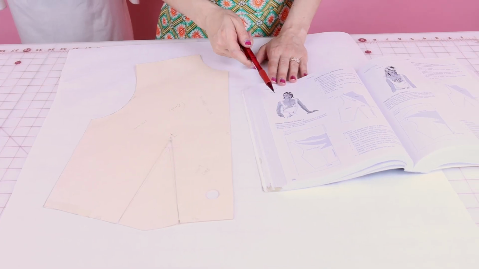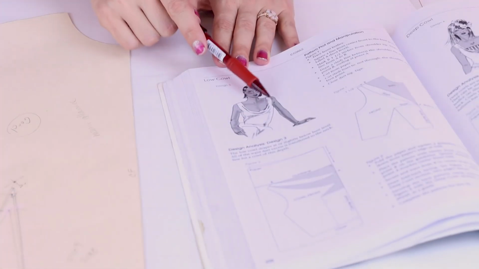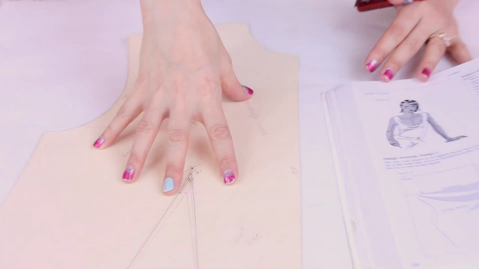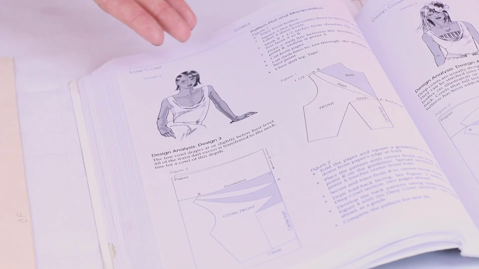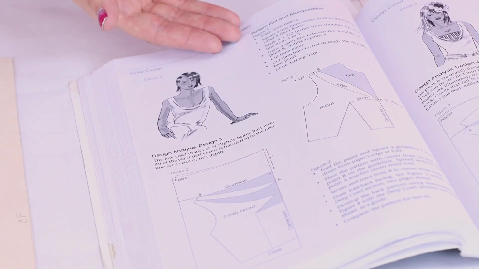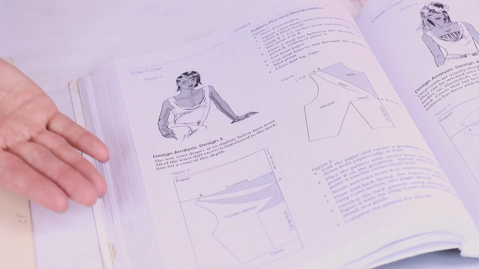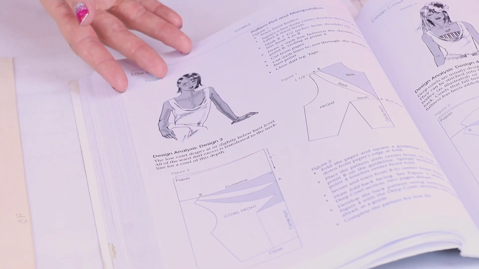We are going to create a cowl top, which is nice and draped around the neck, from the basic front bodice sloper. If you have a pattern drafting book, what you're going to do is trace out your sloper and just follow all of the directions. Once you do that, you're going to end up with a new design.